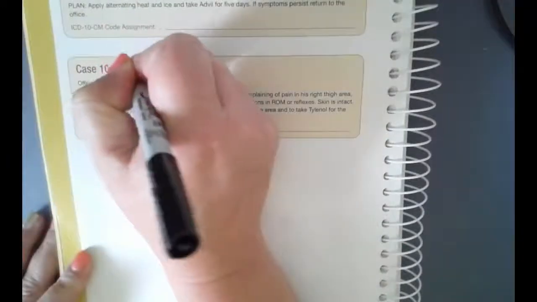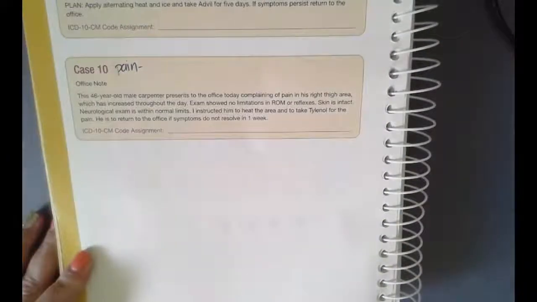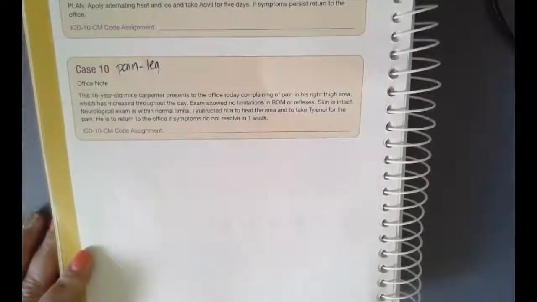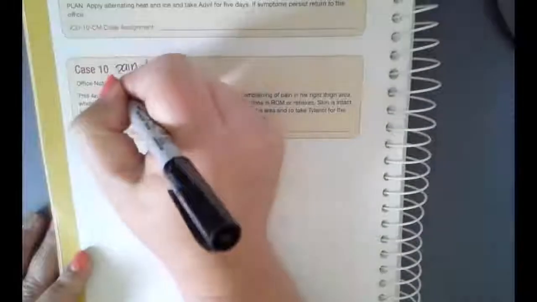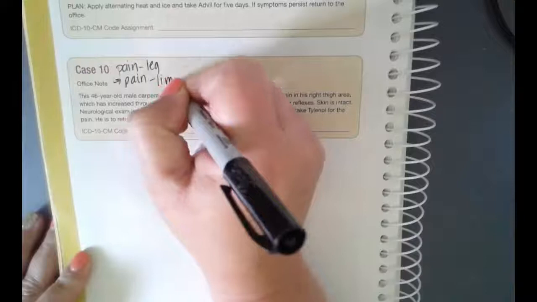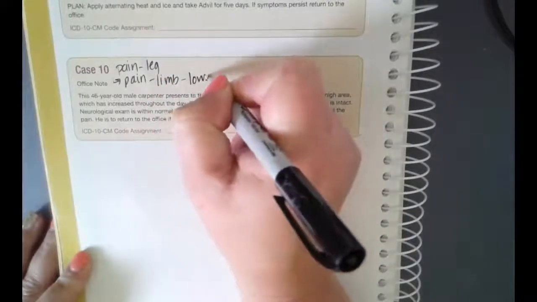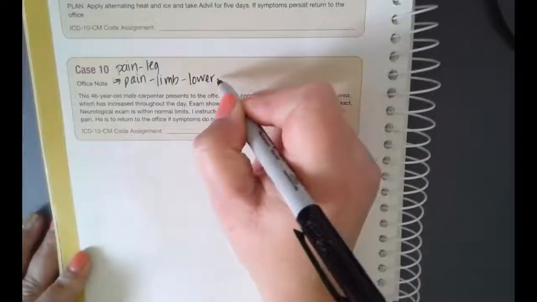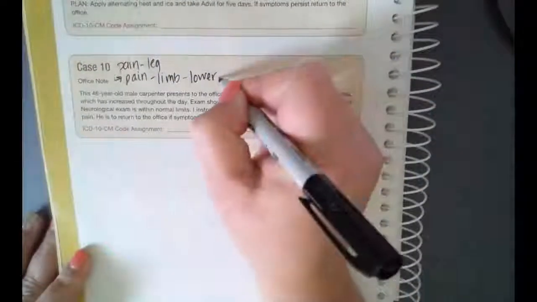pain and leg, which I believe you're going to have to narrow down to pain in the limb, which will be specified to the lower limb, and then even down to there may be laterality in there.